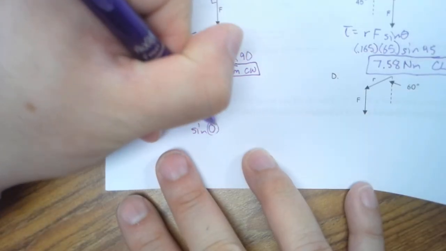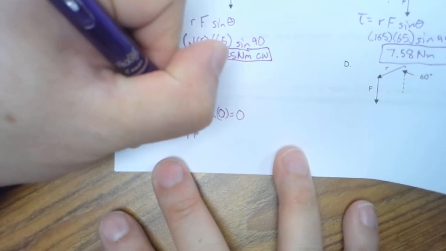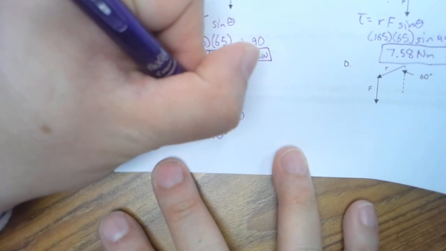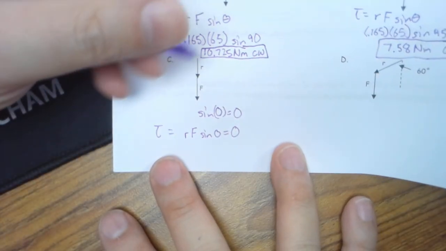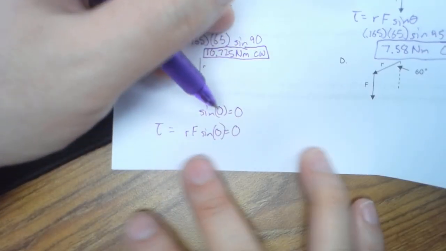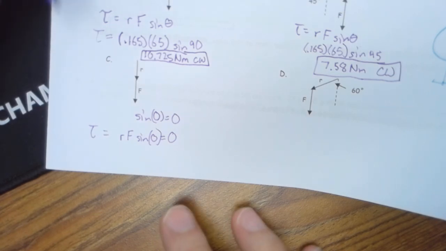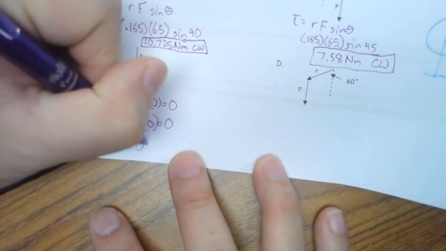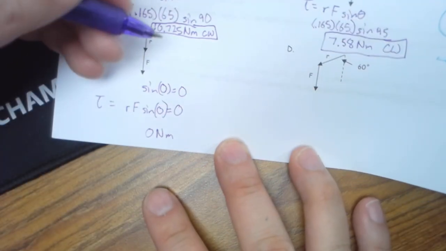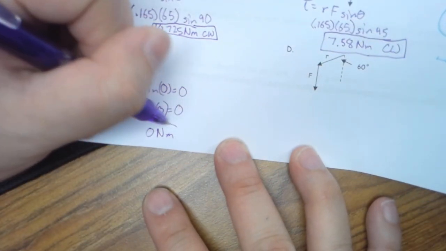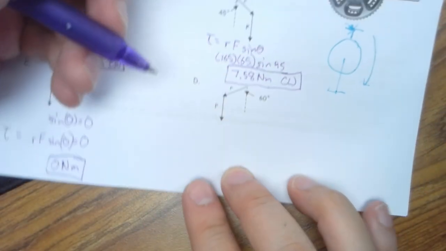Sine of 0 is 0. So when I do RF sine 0 equals 0. Alrighty, so we ended up with 0 for this one. 0 Newton meters, 0 foot-pounds, 0 whatever units we have. And it's not clockwise, not counterclockwise, because 0 is 0. It doesn't even matter what units we pick, as long as they're torque units.